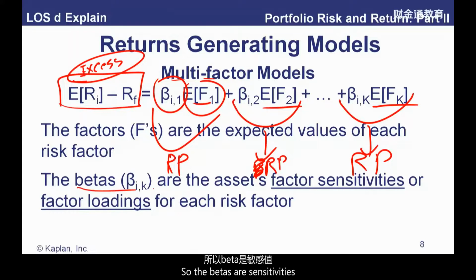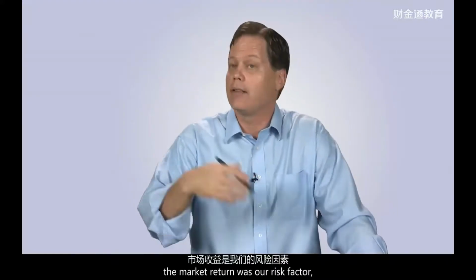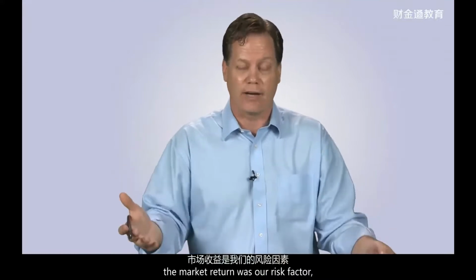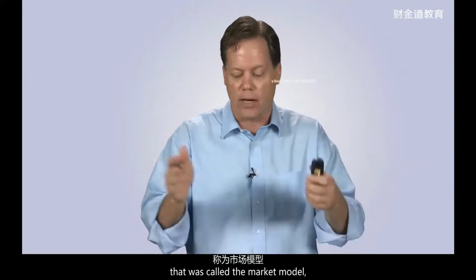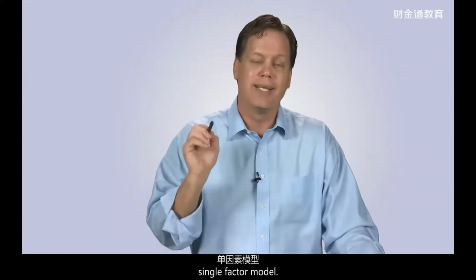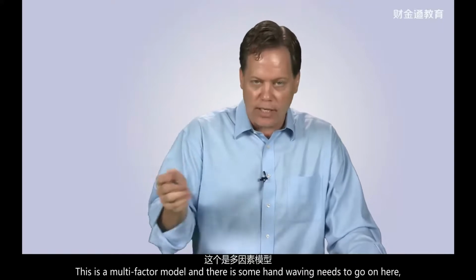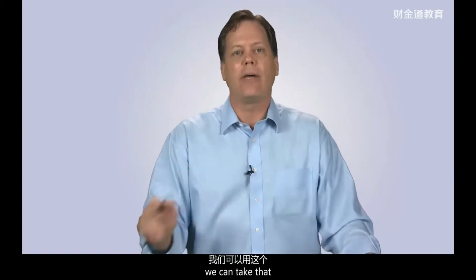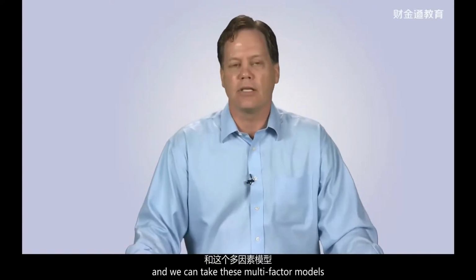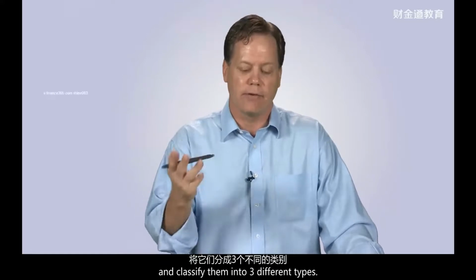So the betas are sensitivities, also called factor sensitivities or factor loadings, and these things are factors just like on the last slide. The market return was our risk factor. That was called the market model, single factor model. This is a multi-factor model. And there's some hand waving that needs to go on here, but if we do that, we can take these multi-factor models and classify them into 3 different types, right?